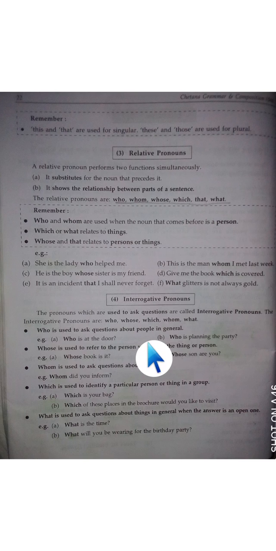So when we use who? When we are asking a question about people in general. Who is planning the party, who is at the door. And whose is used to refer to the person who owns the things. Whose book is it, whose son are you, means ये किसको refer करता है, ये बुक किसकी है, ये बेटा किसका है.